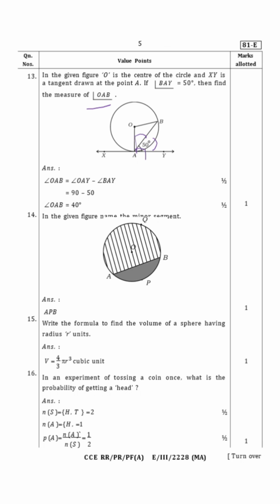In an experiment of tossing a coin once, what is the probability of getting a head? Number of sample points: either head or tail we should get. So number of S is 2. Number of A, head, that is 1. So P of A is equal to number of A by number of S, that is 1 by 2 is the answer.